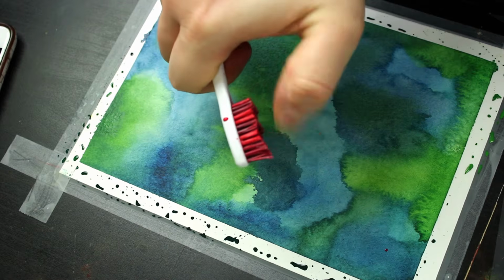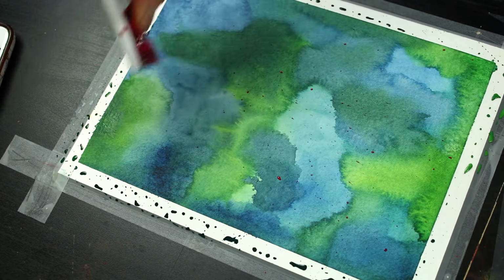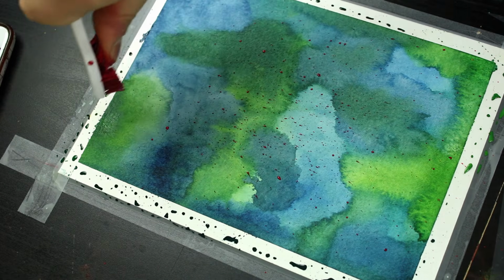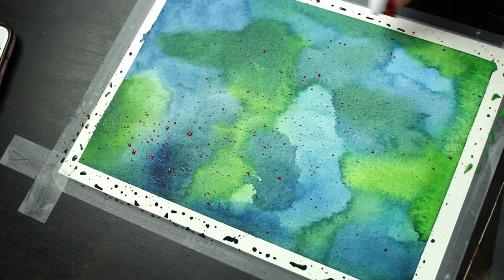Now with the tip of your thumb you want to brush the bristles gently. It creates this soft splatter and gives your background a small texture.